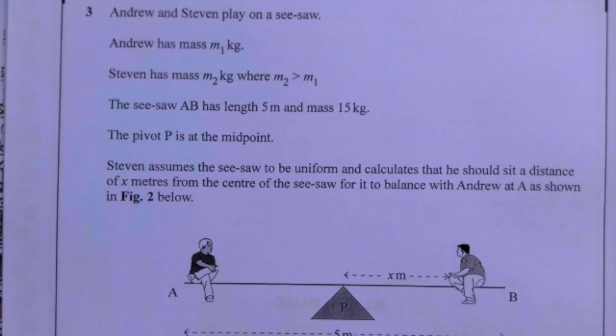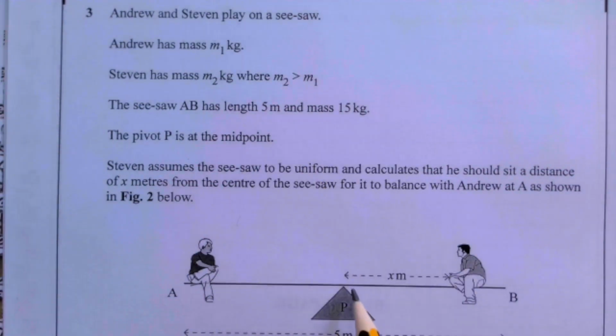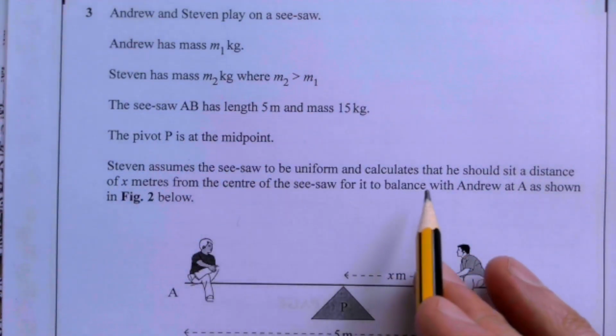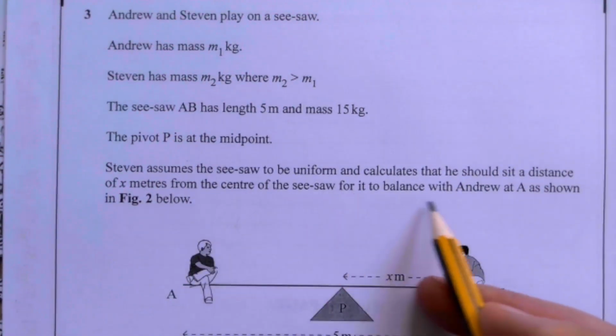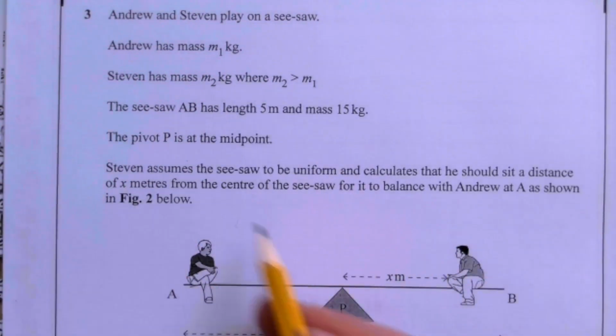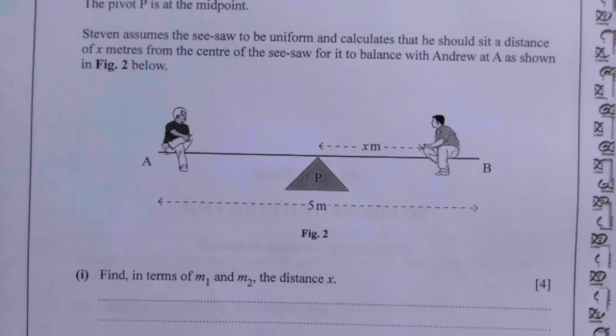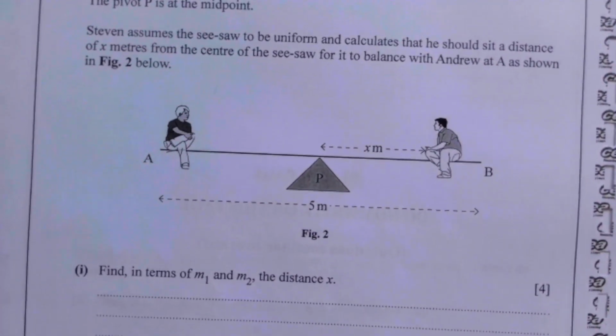Andrew and Stephen play on a seesaw. Andrew has mass M1 and Stephen has mass M2, and M2 is bigger, so Stephen is heavier than Andrew. The seesaw AB has length 5 and mass 15. The pivot P is at the midpoint. Stephen assumes the seesaw to be uniform and calculates that he should sit at a distance of X meters from the centre for it to balance with Andrew at A, as shown in figure 2. Find the distance X in terms of M1 and M2.